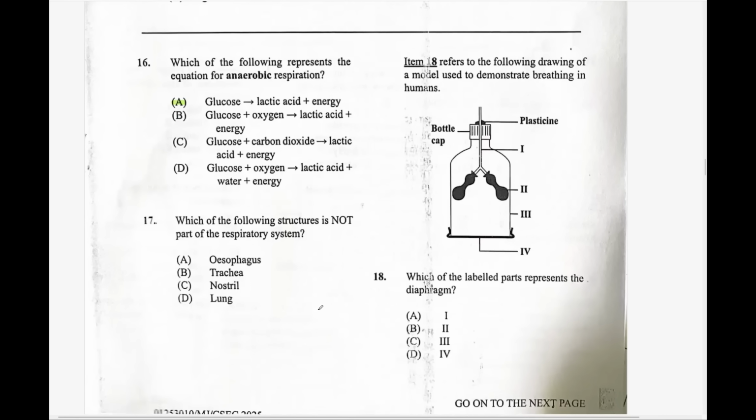Item 17, which of the following structures is not part of the respiratory system? A very familiar question, and esophagus is the answer. Item 18 refers to the following diagram of a model used to demonstrate breathing in humans. Which of the labeled parts represent the diaphragm? Which is 4, right? The bottom of the human respiratory system. So D is our answer.